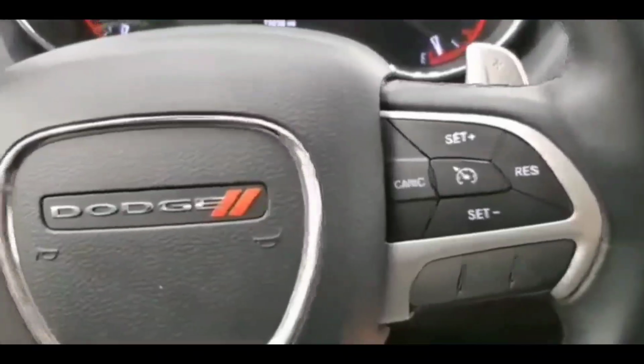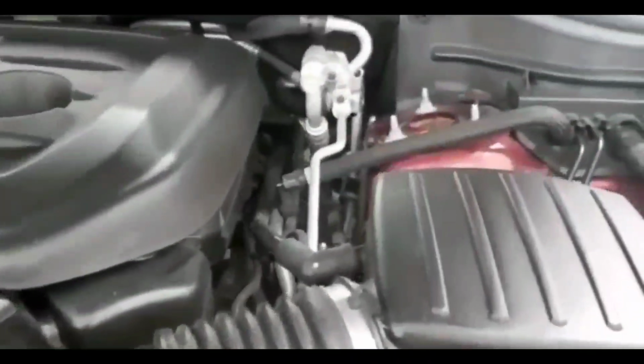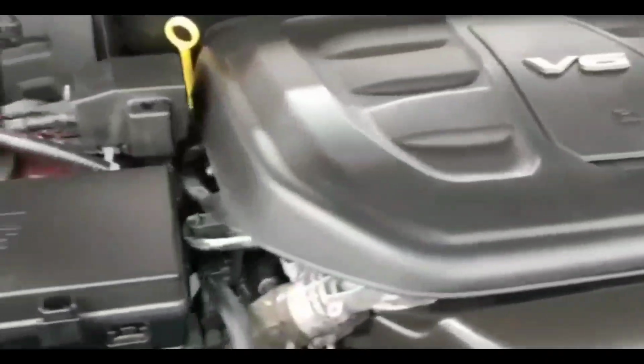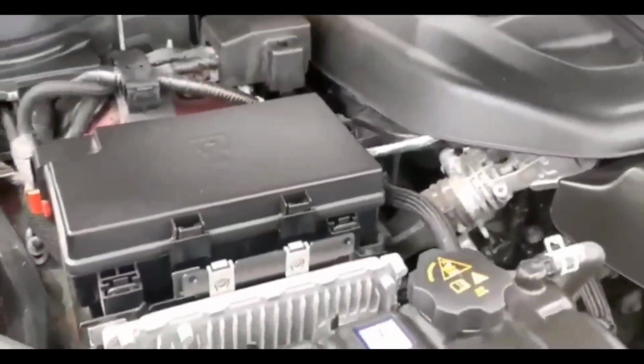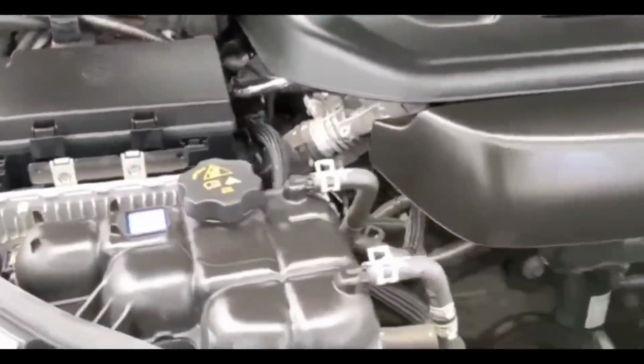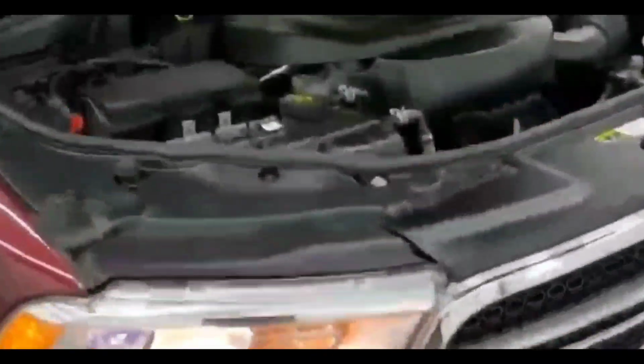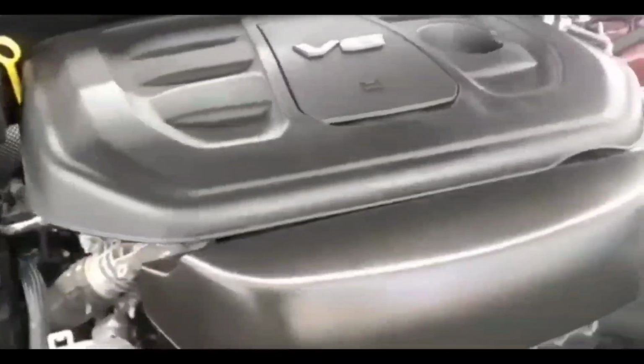Bank 1 versus Bank 2. In V6 and V8 engines, bank 1 is always the side where cylinder number 1 is located, and bank 2 is the opposite side. Safety. It's generally safe to drive with a P0020 code, but it's recommended to address the issue as soon as possible to avoid further damage.